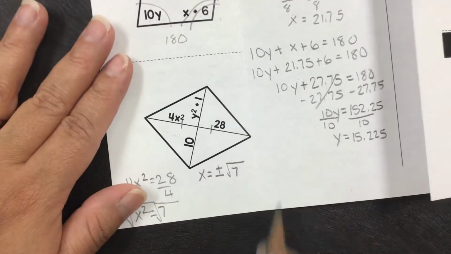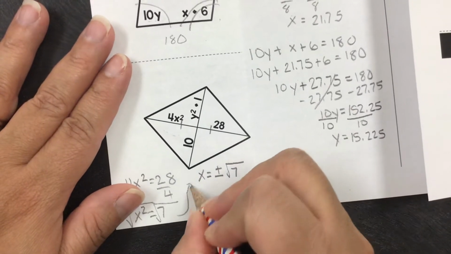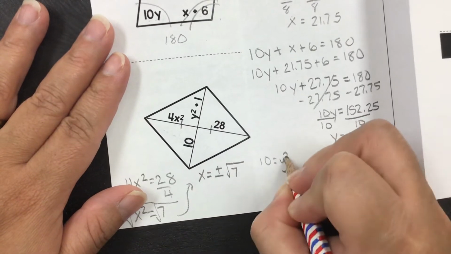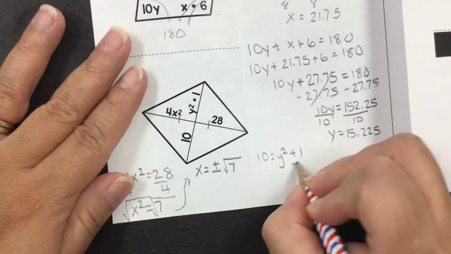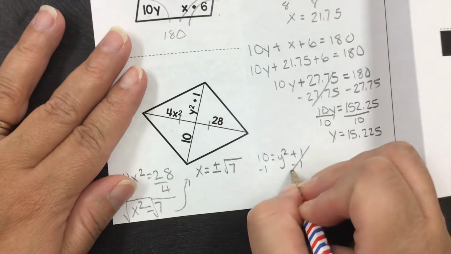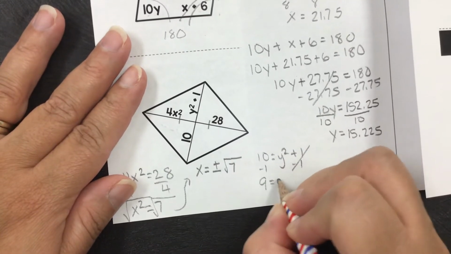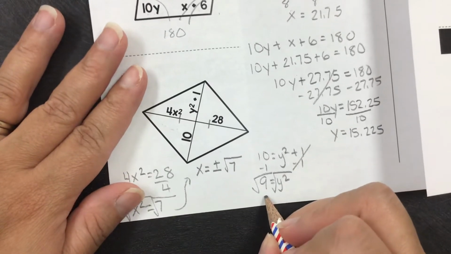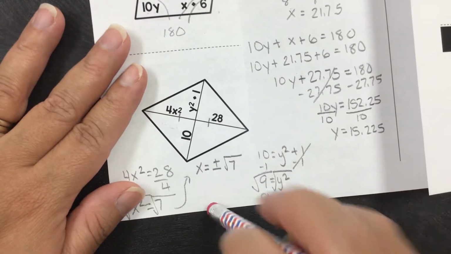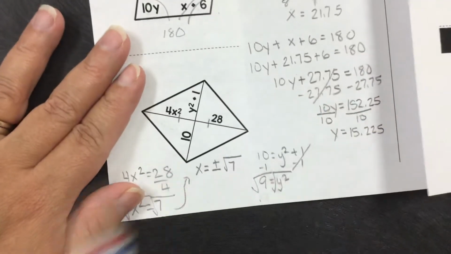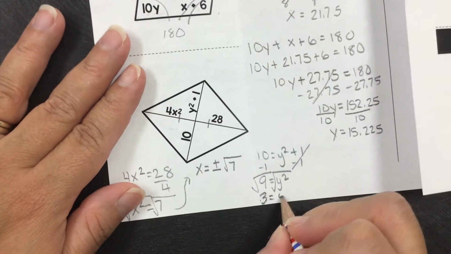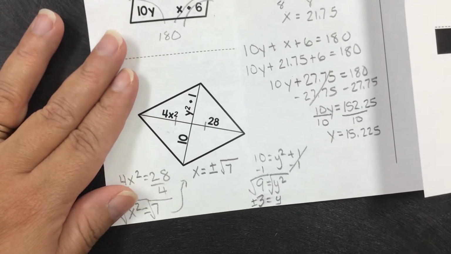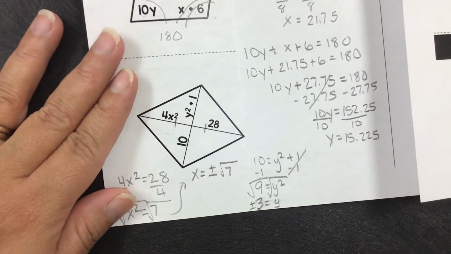All right, then the next one, is 10 is equal to y squared plus 1. We're going to subtract 1 from both sides to have the y squared by itself. 9 is equal to y squared. Then the square root of both sides. 3 is equal to y. So plus or minus 3. Remember, because if you take negative 3 squared, it will still give you 9.